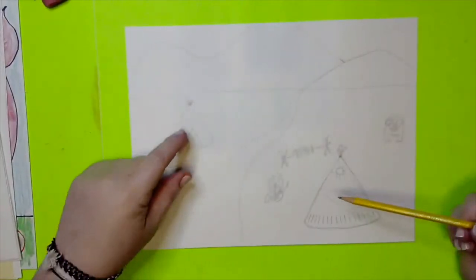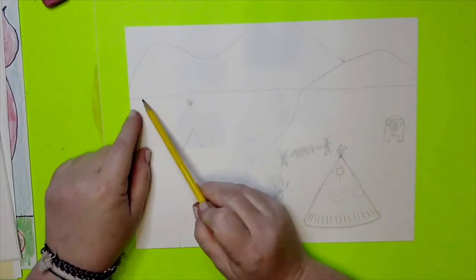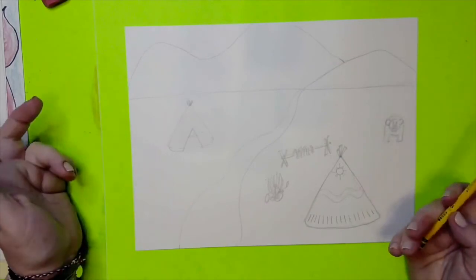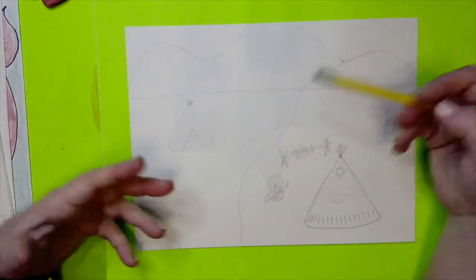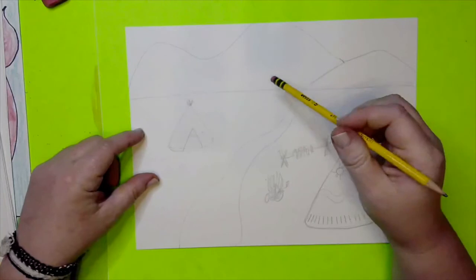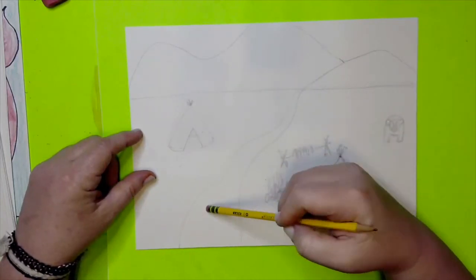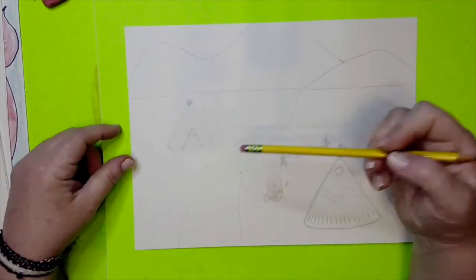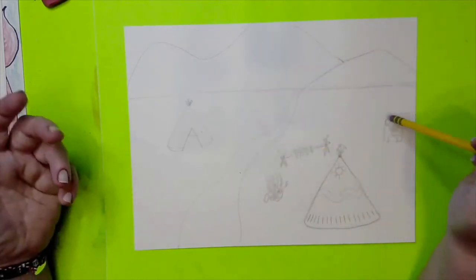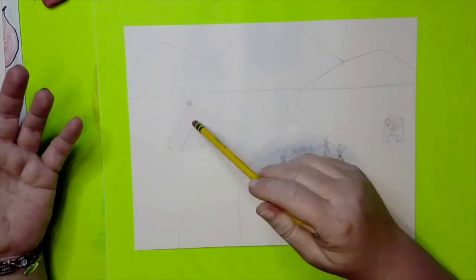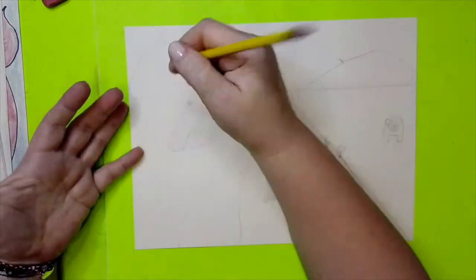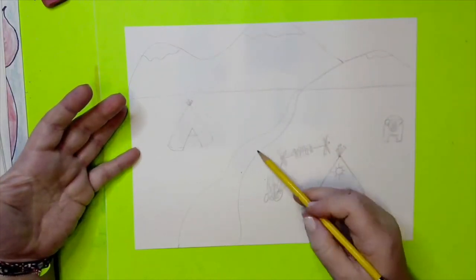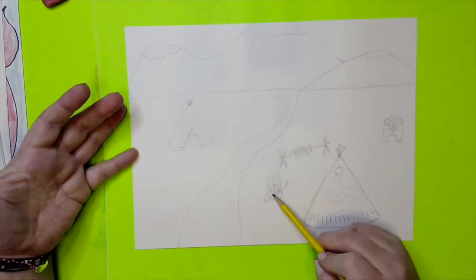So I want to see 2 teepees. I want to see that horizon line where the land meets the sky. And then I want to see 2 other elements. It could be an animal and a nature element, or it could be a fire and a nature element. In this case, I have 5 extra elements. I have my 2 teepees, and then I have a mountain range. I have a river. I have some smoked meats, a campfire, and a bear.